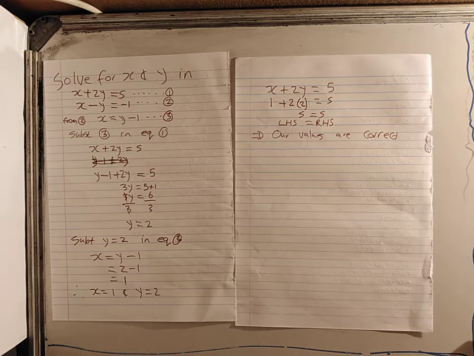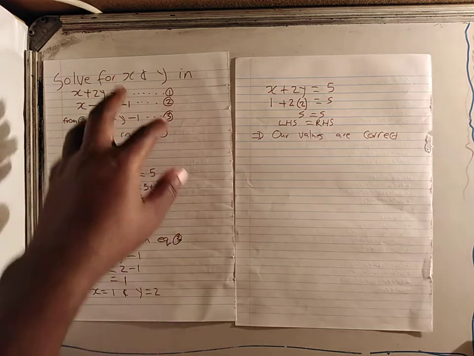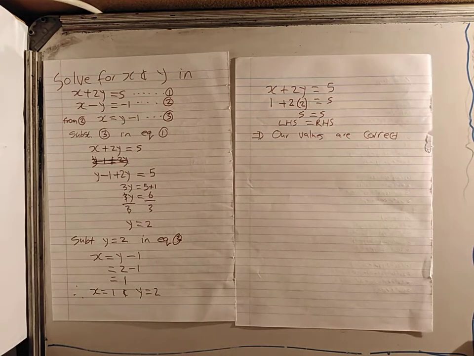In this particular case, I decided to use elimination method. The question didn't say, but obviously I'm doing this video for elimination method. But in terms of how it will be asked in the exam, when they want you to use elimination method, they will tell you, okay, use elimination method.